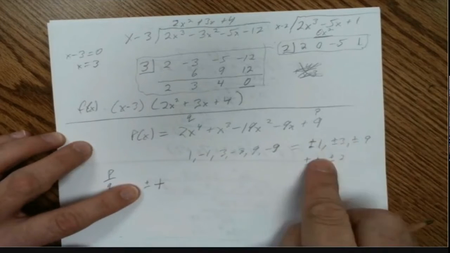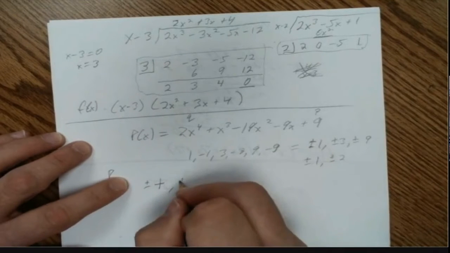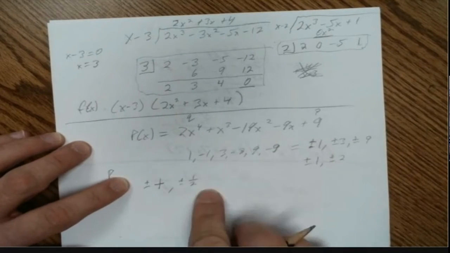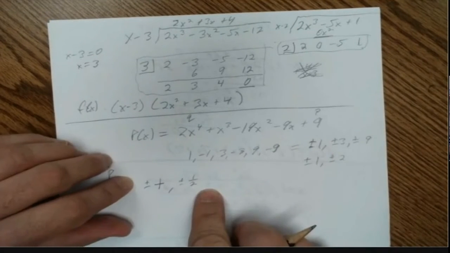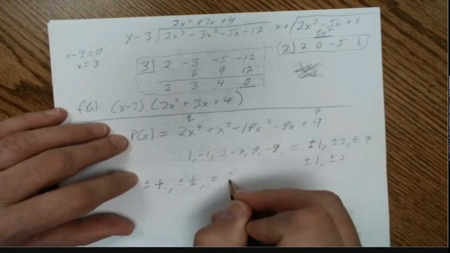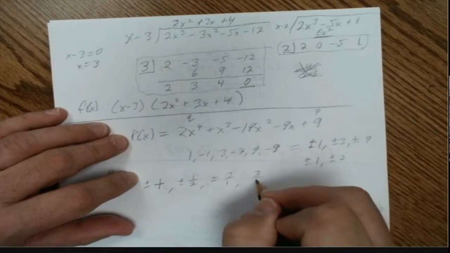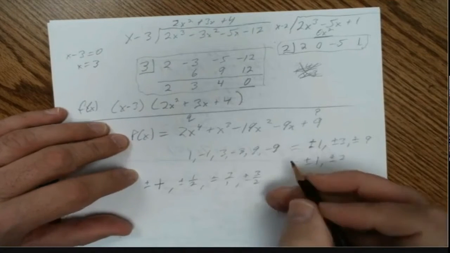We can go with the 2's in, so plus or minus 1 divided by 2. Then we have plus or minus 3 divided by 1 and 3 divided by 2. All these are plus or minus.